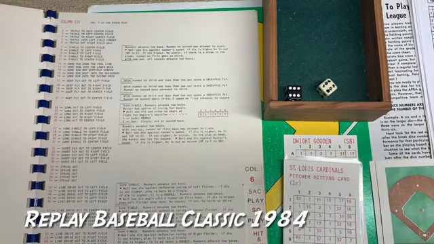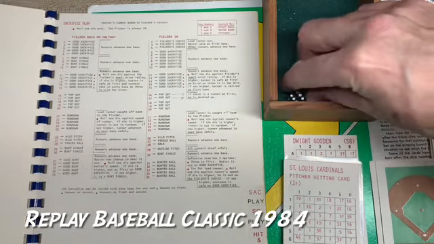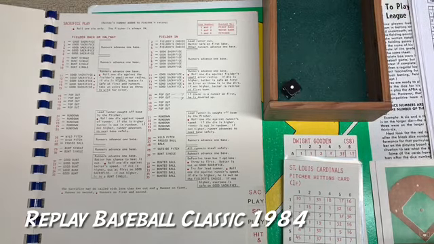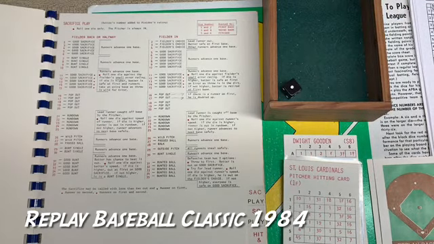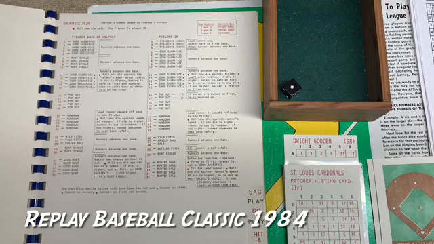We're going to bunt here with the pitcher, and we're going to roll 1 die basically, and it's going to be a 1, and that is going to be the first baseman. First baseman is a 1.